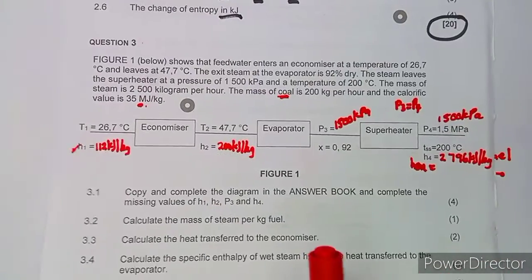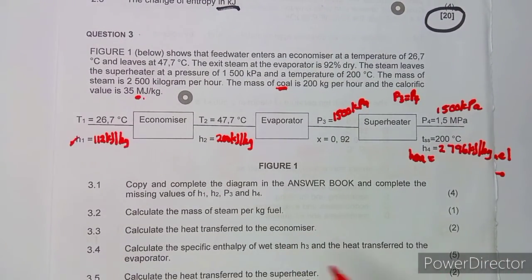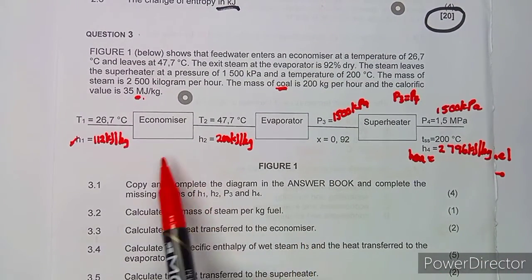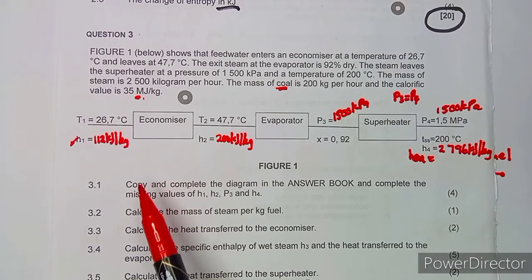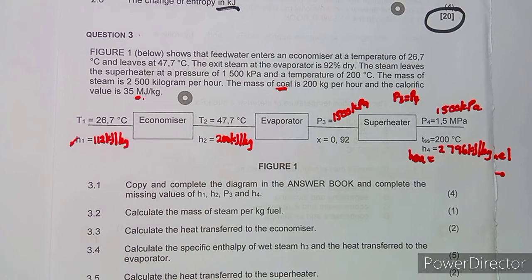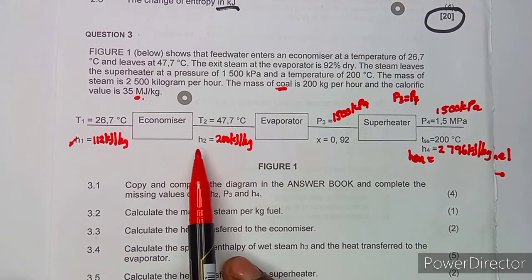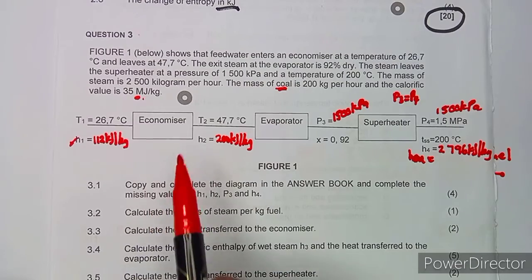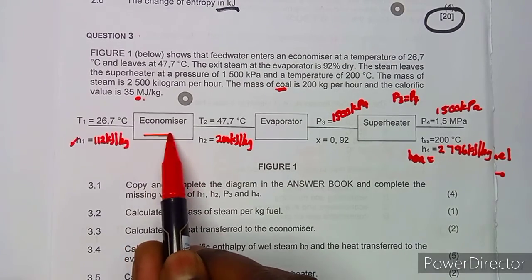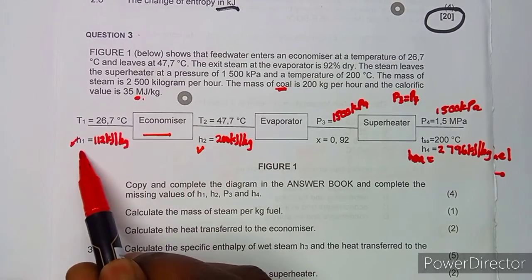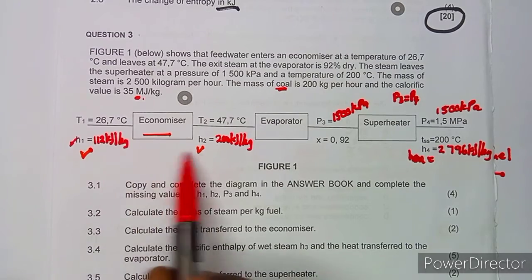Okay, let's see 3.3. Calculate the heat transfer to the economizer. This is the economizer here. So for the heat transferred to the economizer, you need the mass of steam over mass of fuel times the enthalpy, but you are going to subtract, because this is the economizer, so it's H2 minus H1. You just subtract these two.